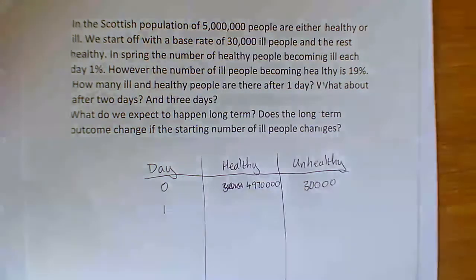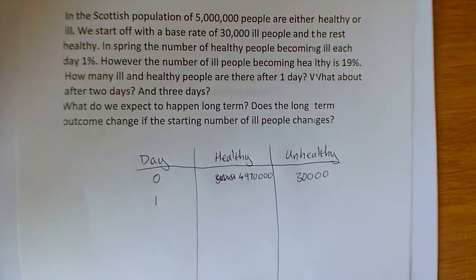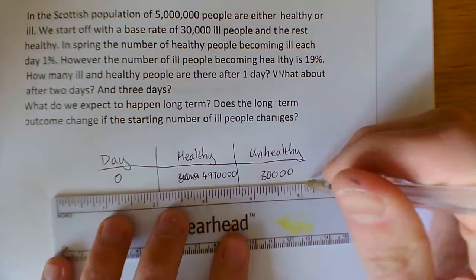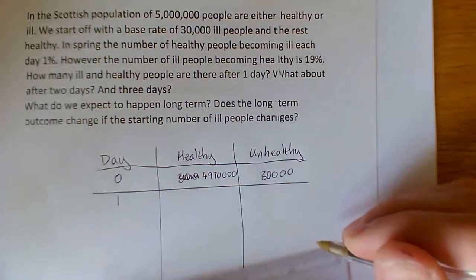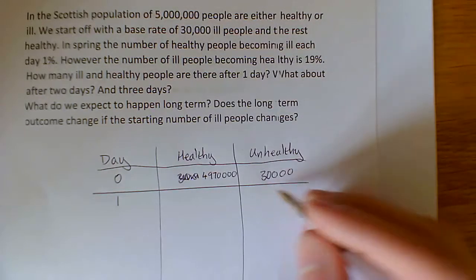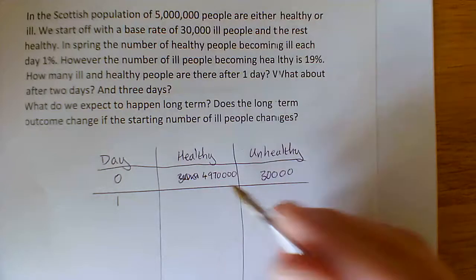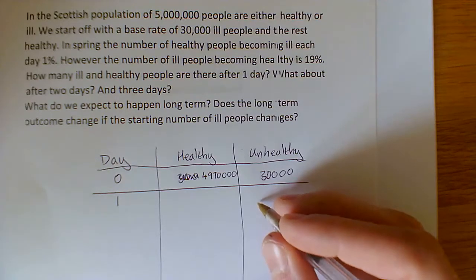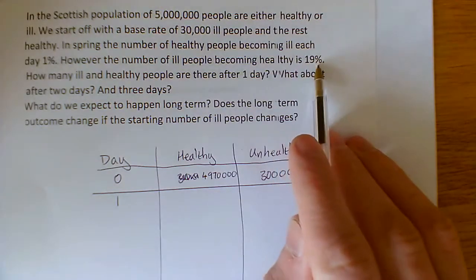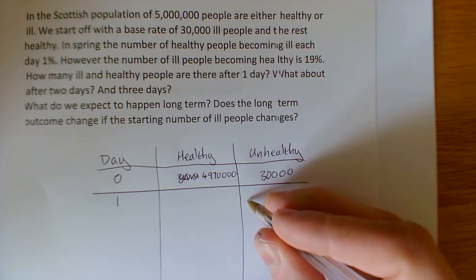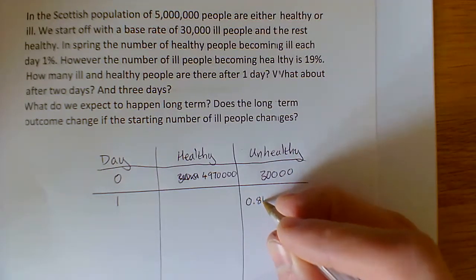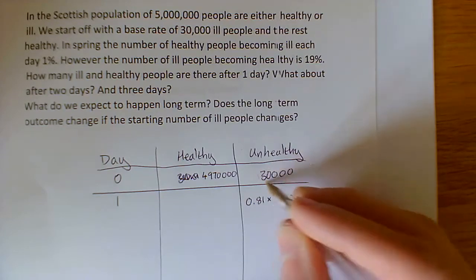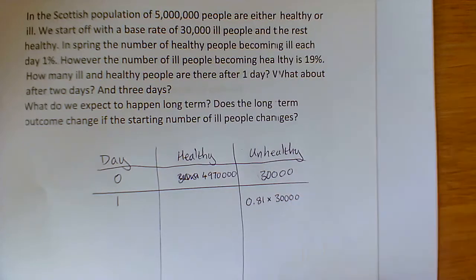On day 1, we've got a little bit more of a complicated calculation to do. I could use a ruler for drawing a table. That would be excellent, wouldn't it? So on this next day, let's look at our unhealthy people first, and then we'll figure out how many healthy ones there are by doing 5 million, take this away. So our unhealthy people, well, 19% of them have got better, which means 81% of them, or 0.81 of them, are still ill. So of these 30,000, 81% are still ill.